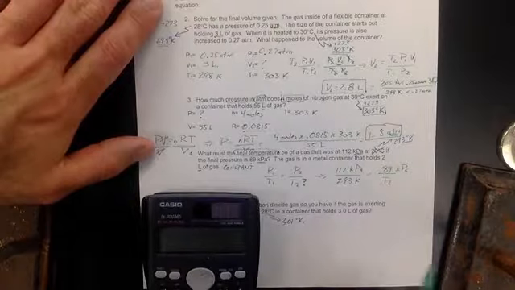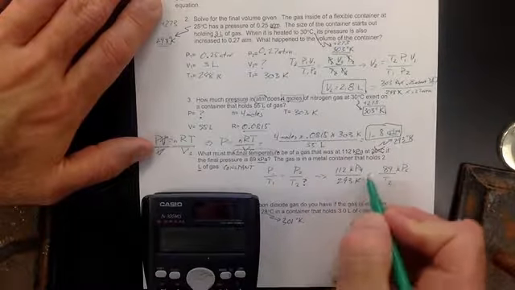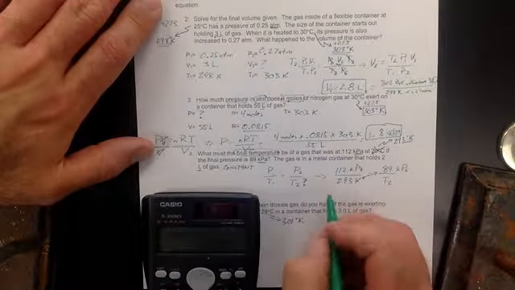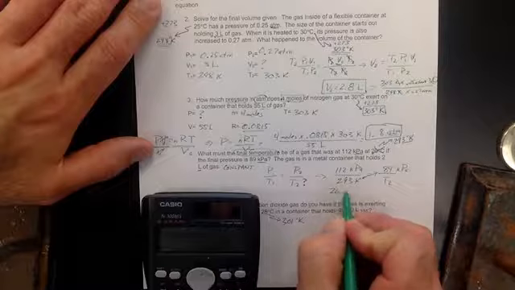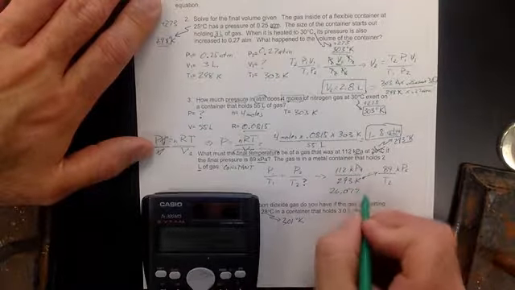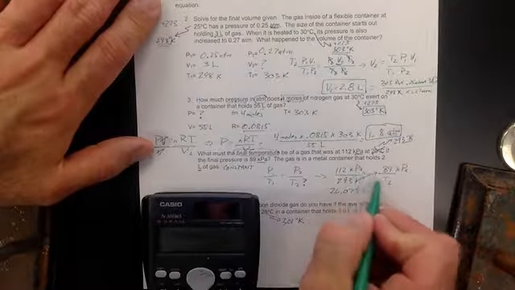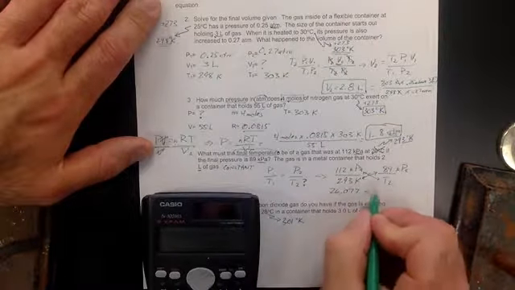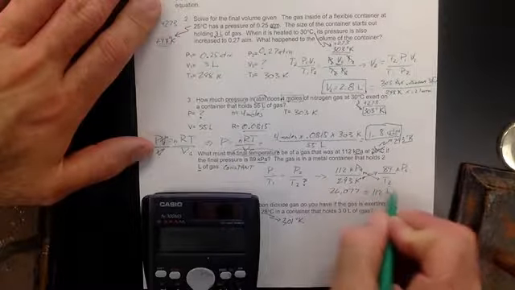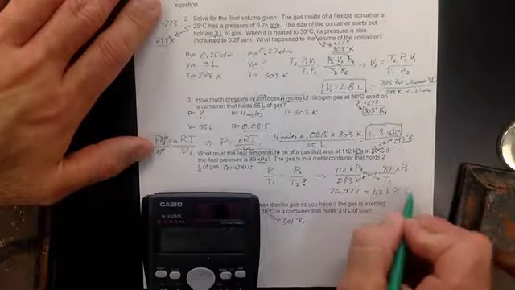If I take my calculator out, I take 293 times 89. I'm going to cross multiply these two. I get 26,077. Okay. Equals, and then I'm going to cross multiply this. Well, that's easy. That's 112 kPa. All right. And then T2.